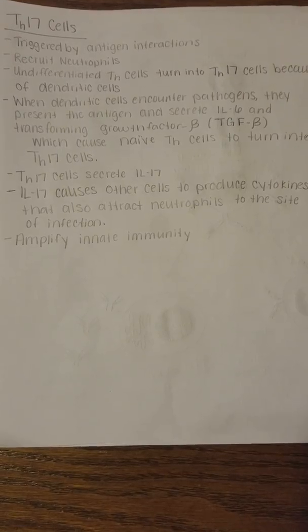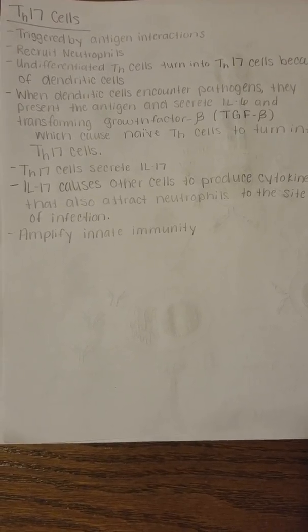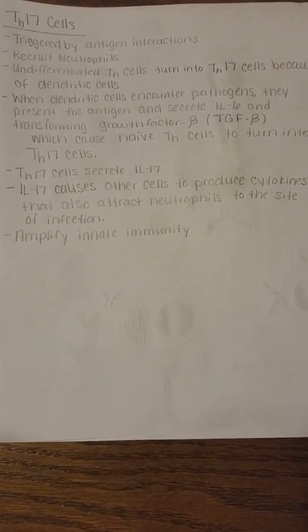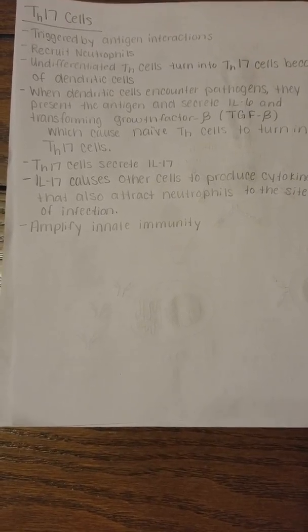When the dendritic cell encounters a pathogen, it presents the antigen and secretes interleukin 6 and transforming growth factor beta, which cause naive Th cells to turn into Th17 cells. Once they turn into Th17 cells, they secrete interleukin 17, which is where that gets its name. Interleukin 17 causes other cells to produce cytokines that also attract neutrophils to the site of infection. This amplifies innate immunity.